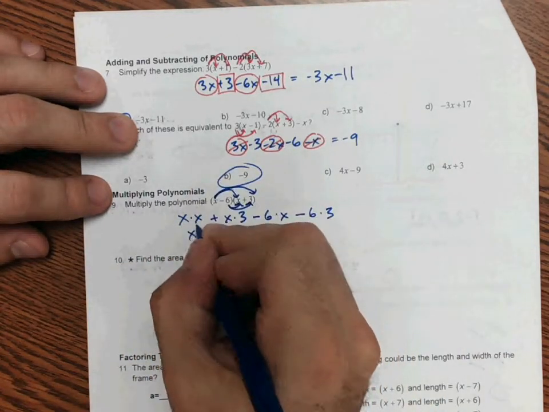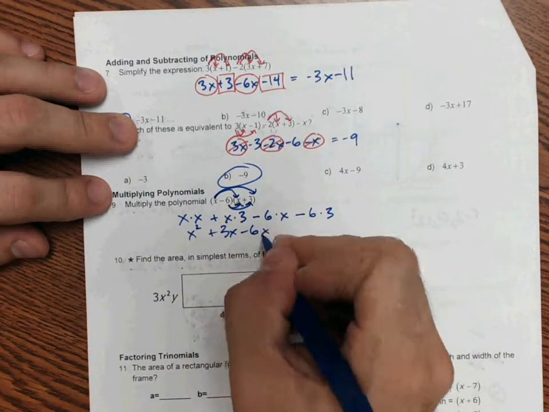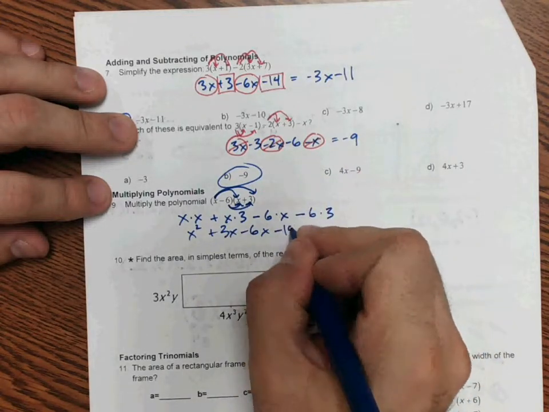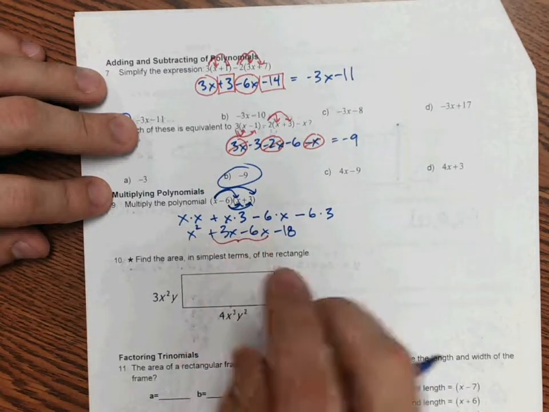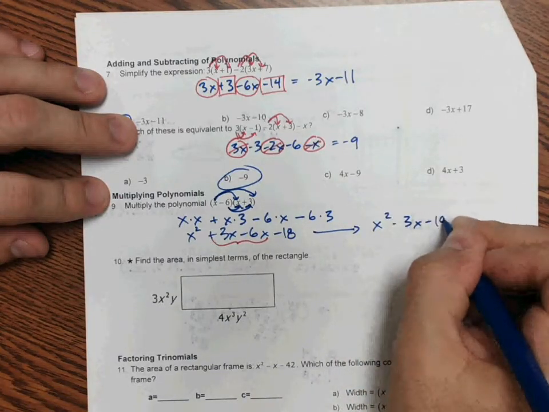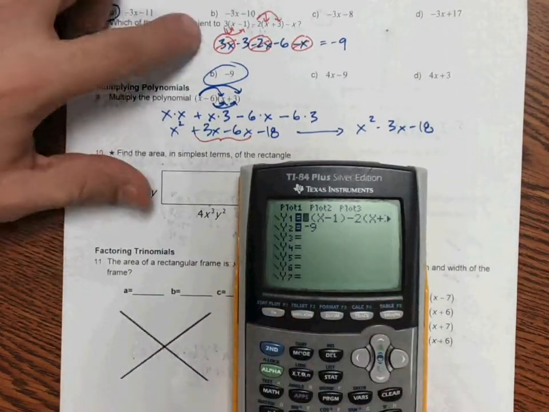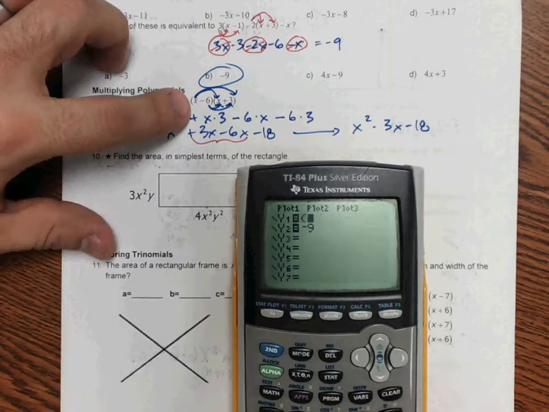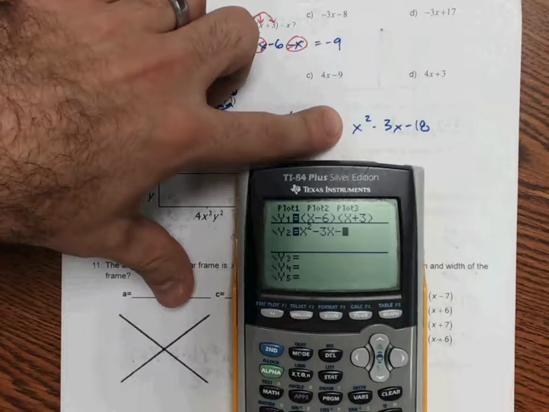X times x is x squared, x times 3 is plus 3x, negative 6 times x is negative 6x, negative 6 times 3 is negative 18. If we look here in the middle, those are like terms. 3x minus 6x is negative 3x, so we get x squared minus 3x minus 18. To check your answer in the calculator, you are going to put in the original thing, which is x minus 6 times x plus 3, and you're going to put in what you think the answer is, x squared minus 3x minus 18.